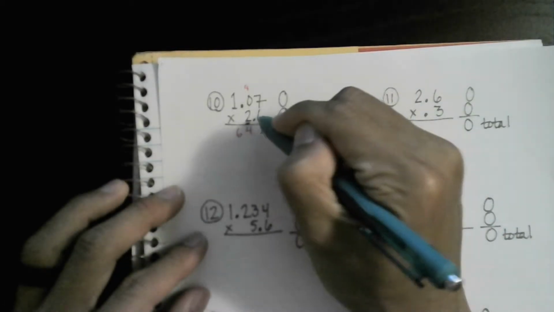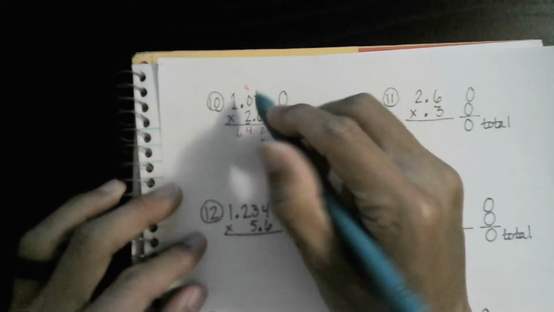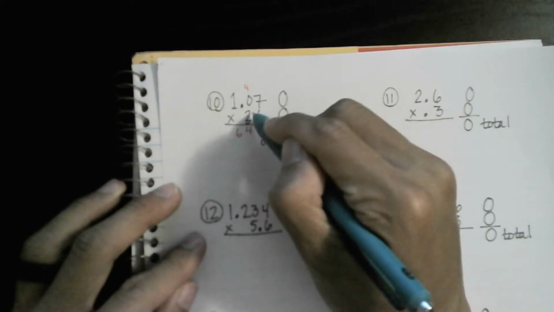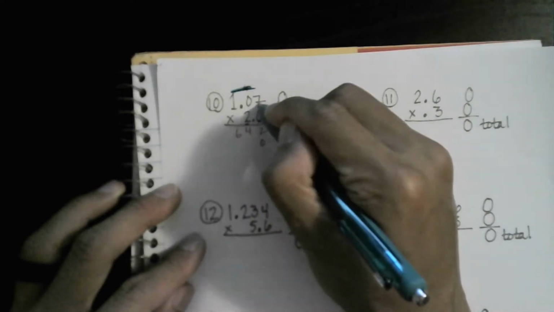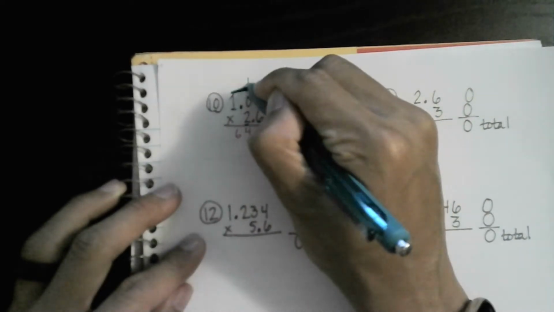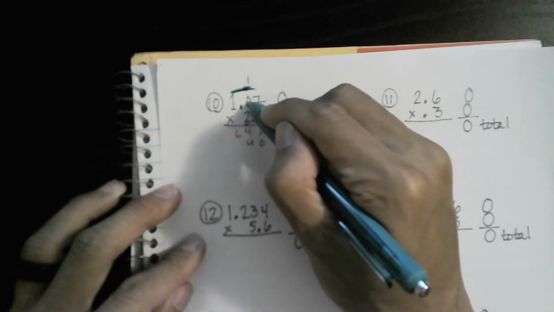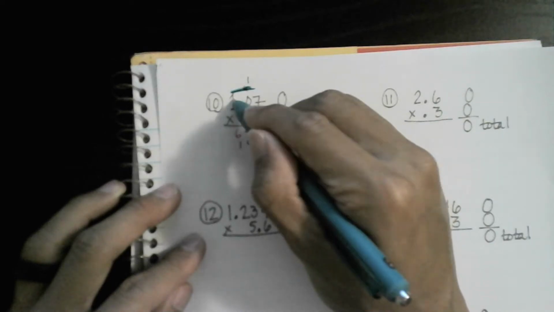Let's do the 2 now. Before I start multiplying 2 times 7, I have to add this 0. And it's always a good idea to cross off any numbers that you're done with, like that 4 right there. So 2 times 7 is 14. So bring down the 4 and then carry the 1 over. 2 times 0 is 0 plus 1 is 1. 2 times 1 is 2.